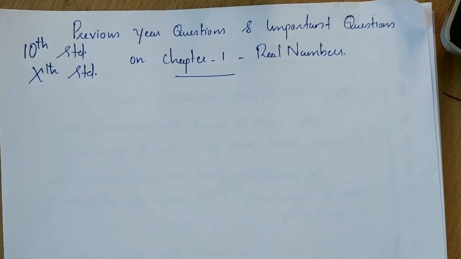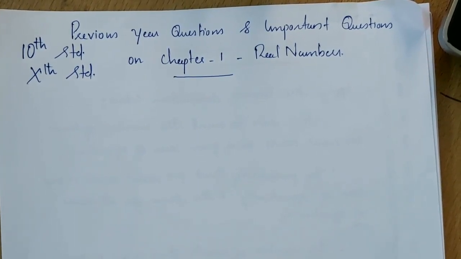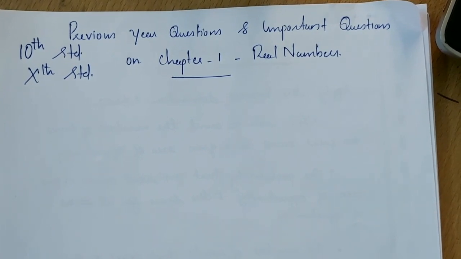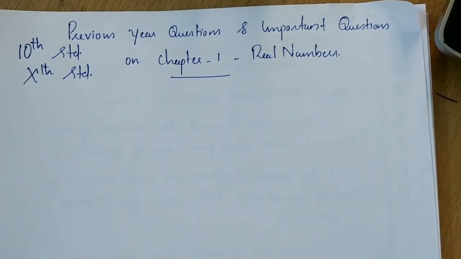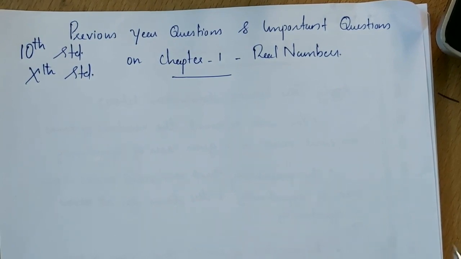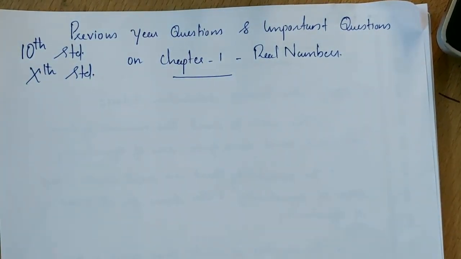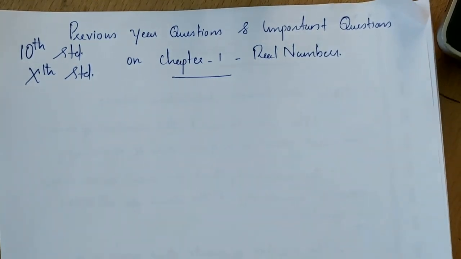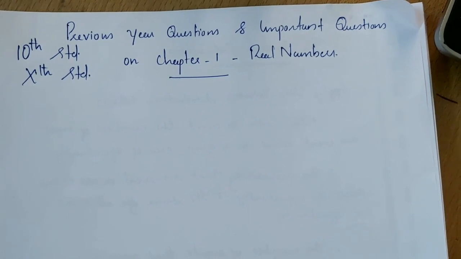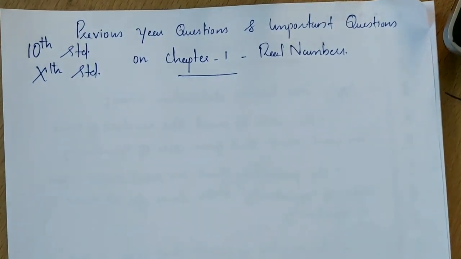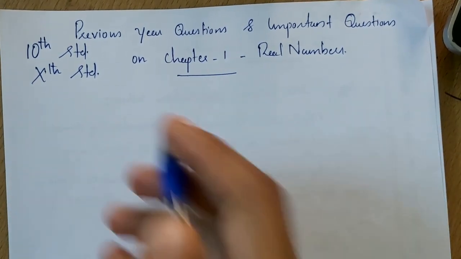Today we are going to discuss some previous year questions and application based, that is important questions on chapter 1, that is the real numbers. Standard previous year questions on chapter 1 and application based questions. In previous classes we discussed all the exercises and examples in the textbook. Today we are going to discuss previous year questions.